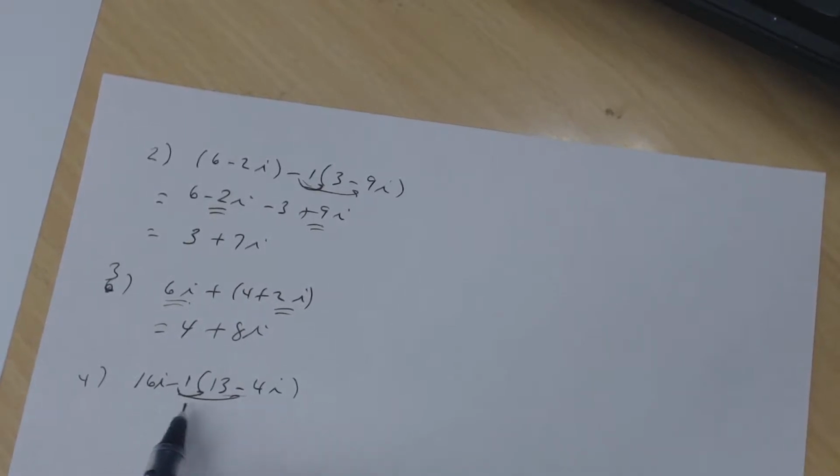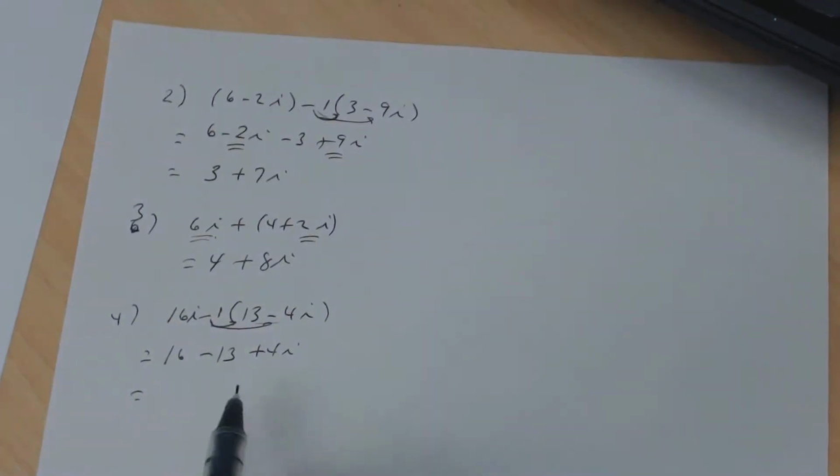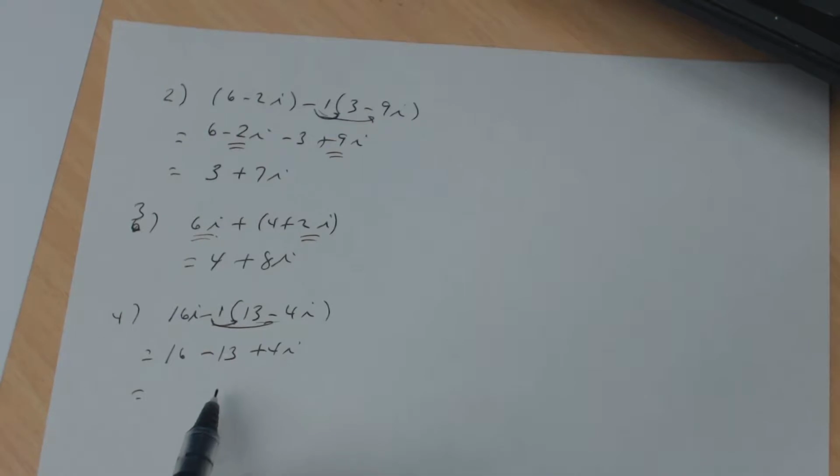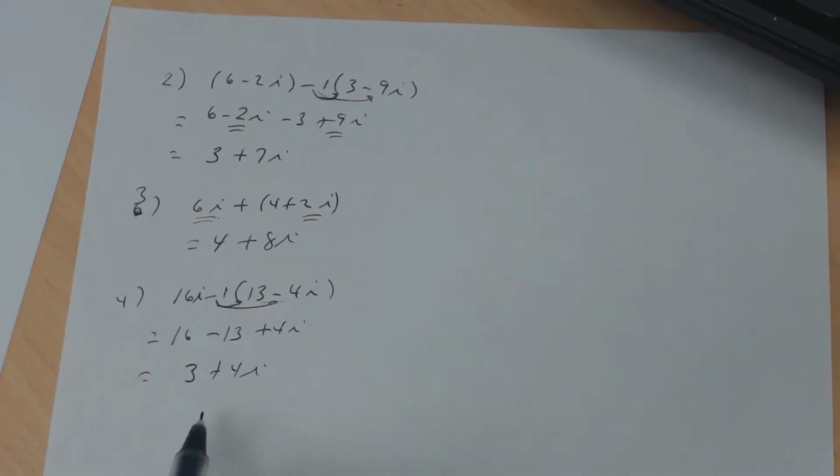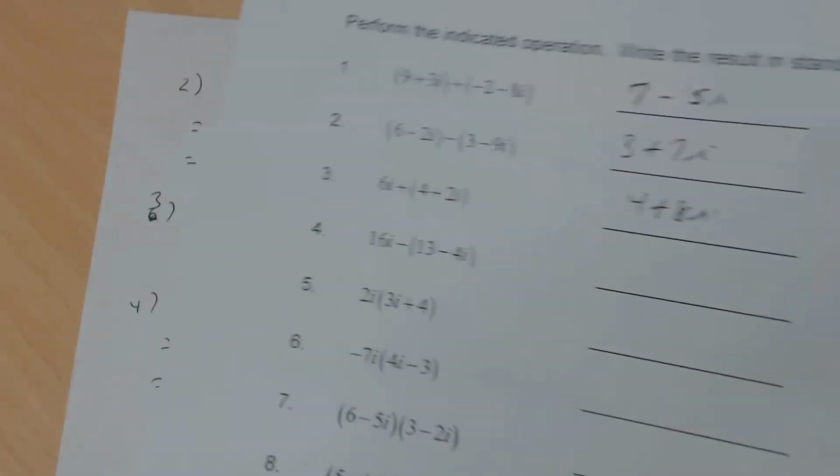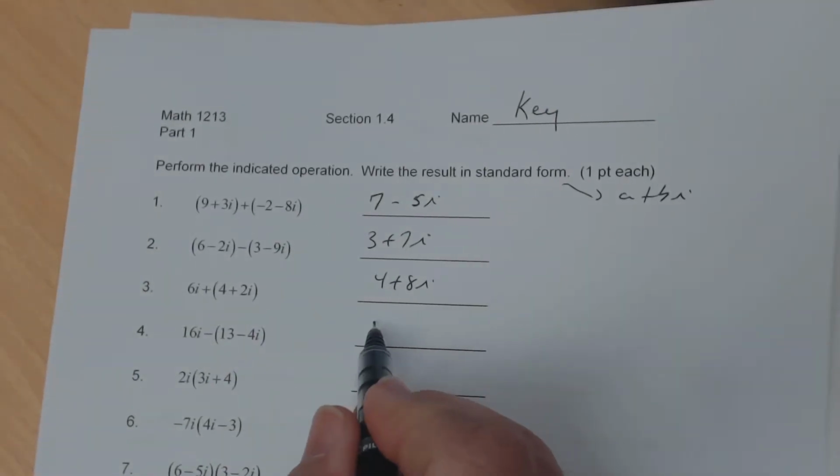But you could have distributed negative 1 just as well, and so you would have gotten 16i. Negative 1 times 13 is a negative 13. Negative 1 times a negative 4i is a positive 4i. And then all you do now is add your real parts. So 16 and a negative 13 is a positive 3, and then plus 4i. And that's all you have. I'm sorry, 3 plus 4i is number 4.